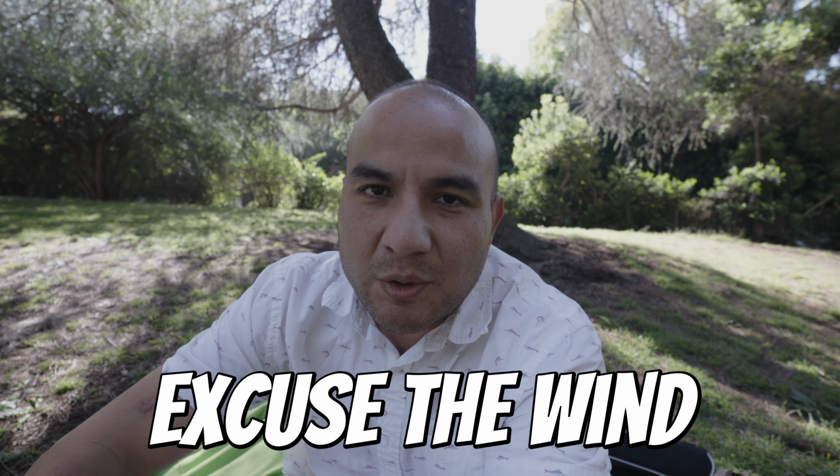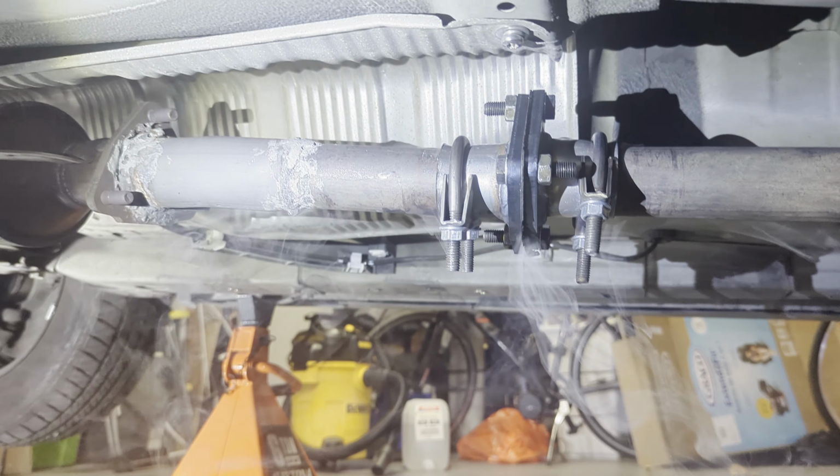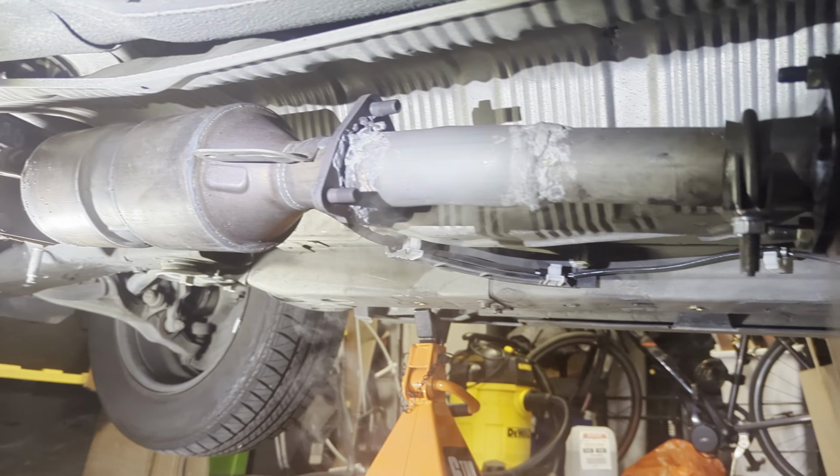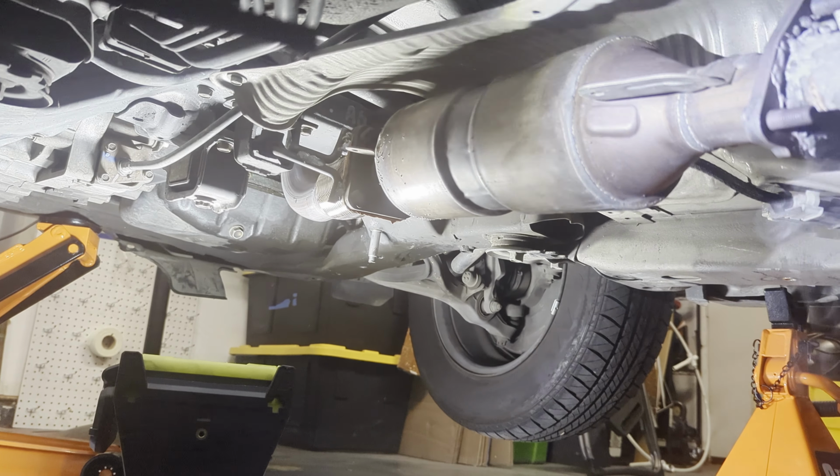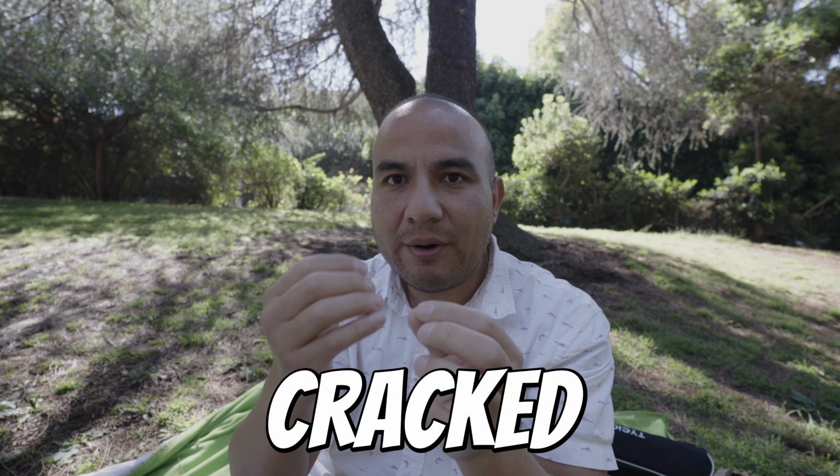I ended up using the smoke machine through the tailpipe. What I found was a break, or cracks, in the welding. So when the guy welded the pipes together, the weld became loose and cracked.